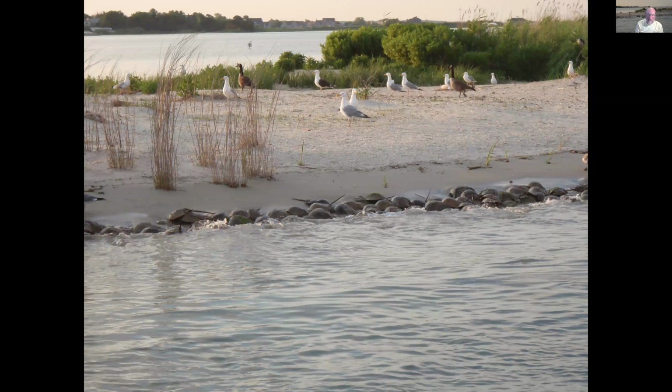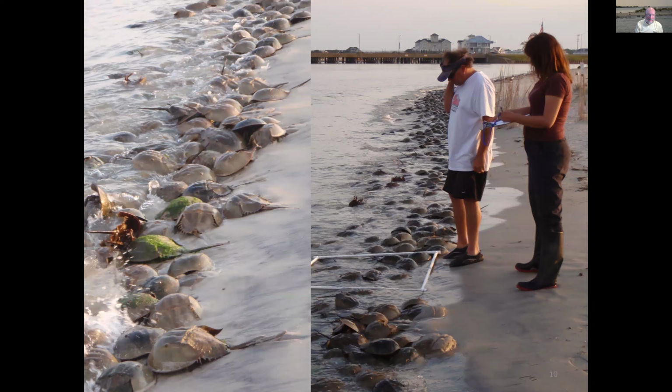So here they are, all lined up on the shoreline waiting to spawn. And on this particular evening, one of the state biologists, Steve Doctor, was counting horseshoe crabs, and he did this by laying down a little PVC square at intervals and literally counting the crabs in the square. This is about the most I've ever seen. There were probably 25 crabs per square meter at this location.